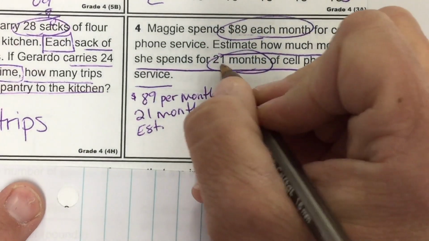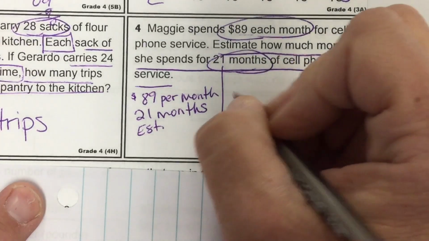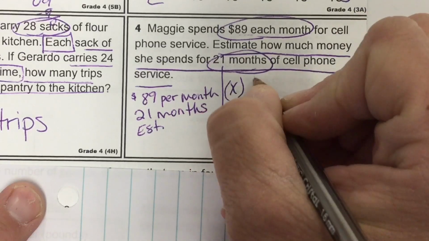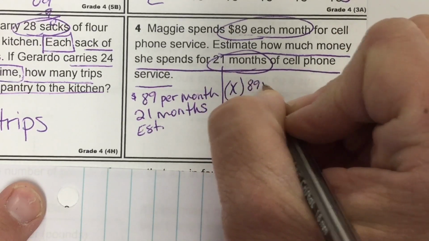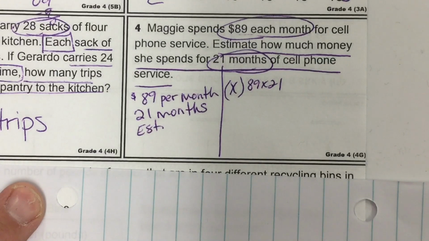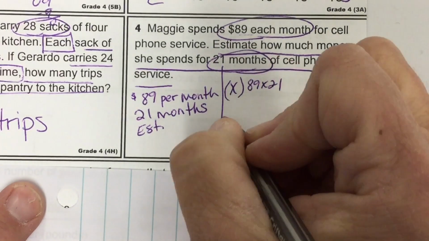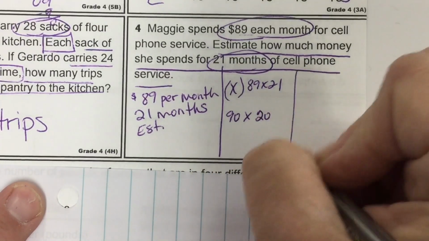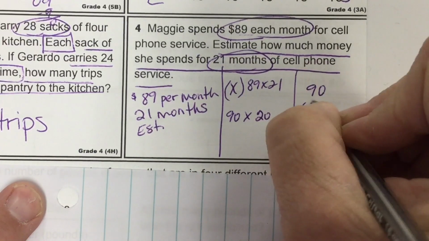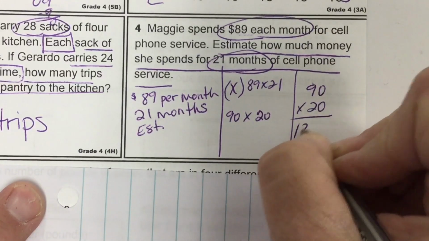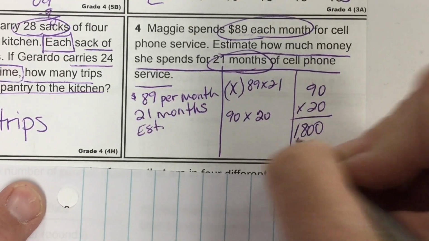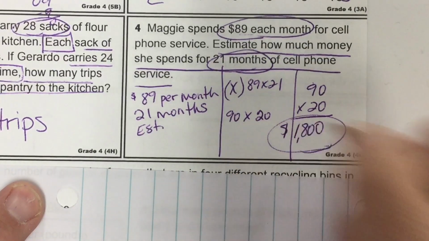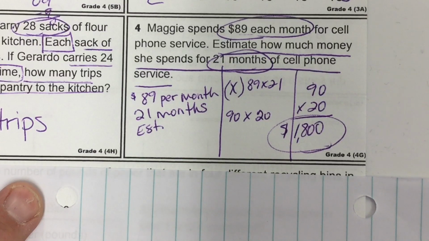Right? So we know that the plan would be to multiply 89 and 21. But then it said estimate. So we're going to estimate 89 to be 90. And we're going to estimate 21 to be 20. So now we're going to solve 90 times 20. 9 times 2 is 18. And add 2 zeros. So we're estimating $1,800 in 21 months for cell phone service.